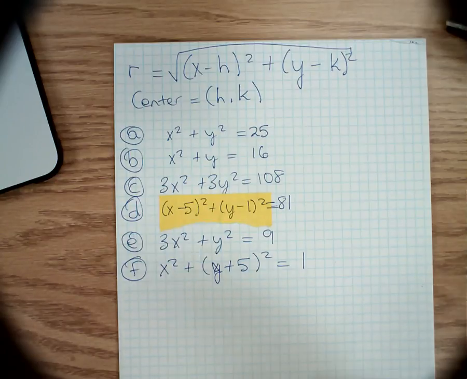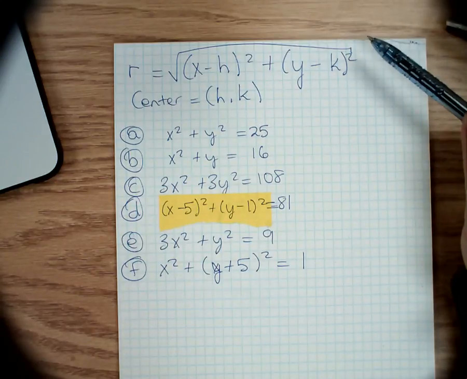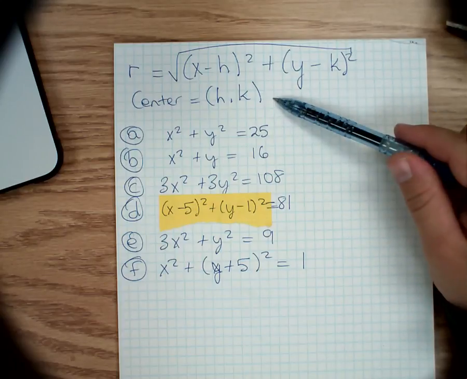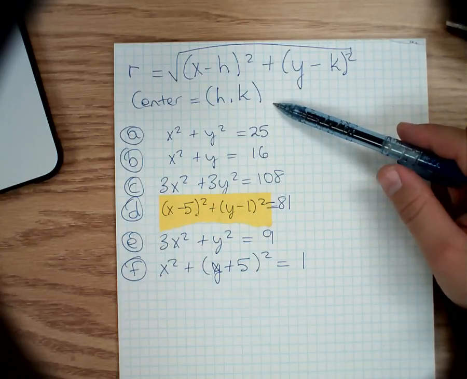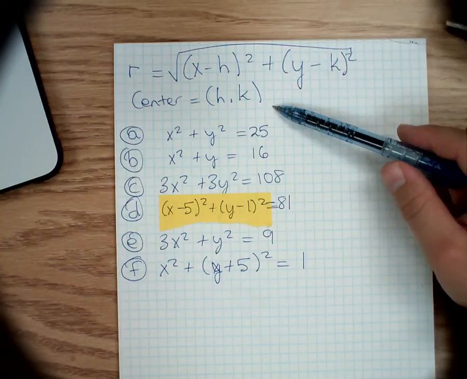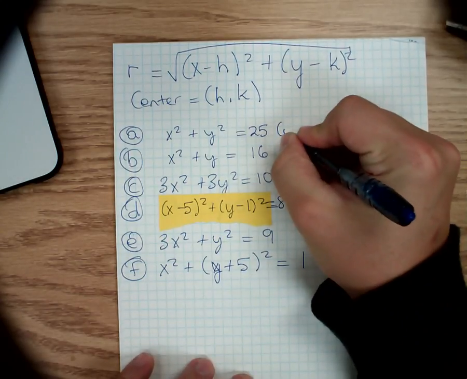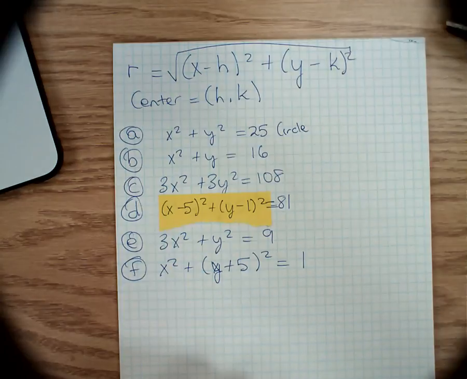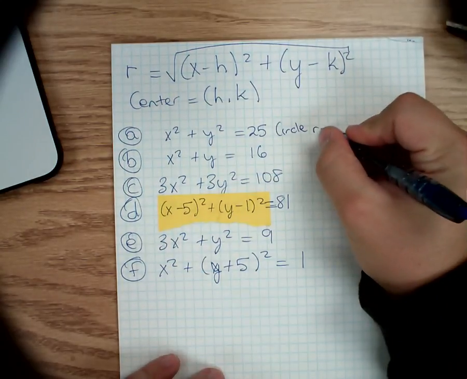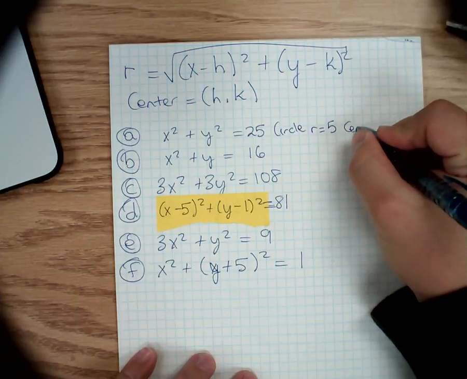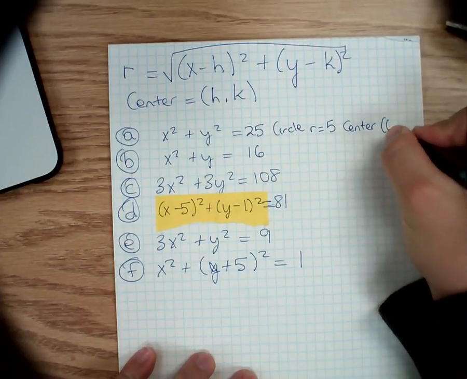So here's our equation of a circle that we came up with from problem 5, where the center is (h, k). So A, what do you think? Is it a circle or not? It's a circle? Okay. I agree it's a circle. What's the radius? The radius is 5. And what's the center? The center is (0, 0).